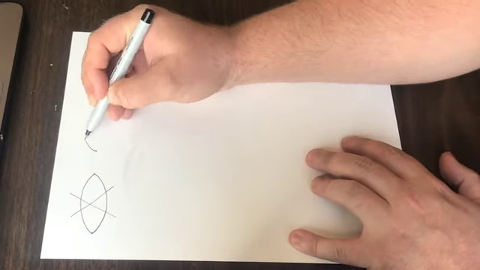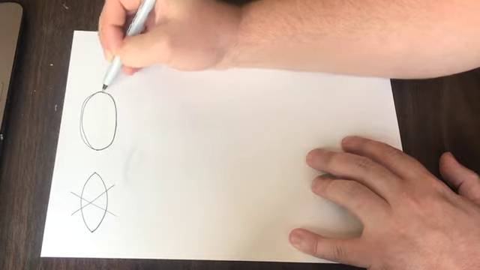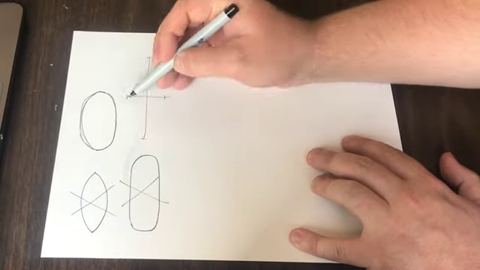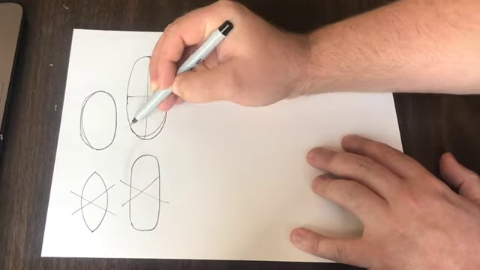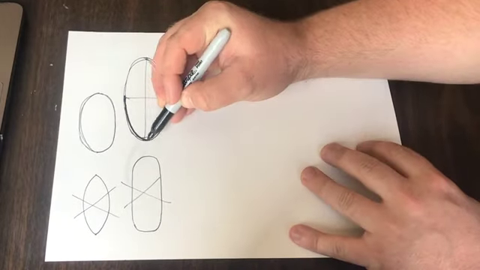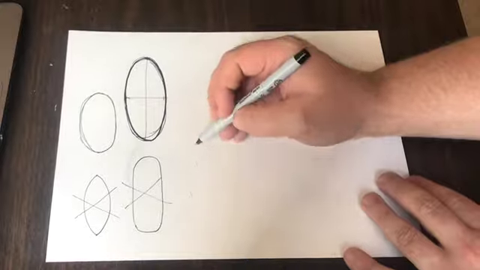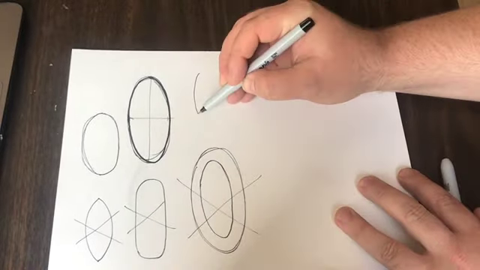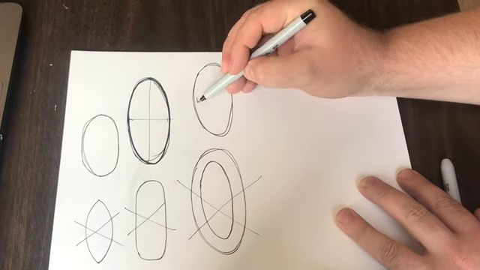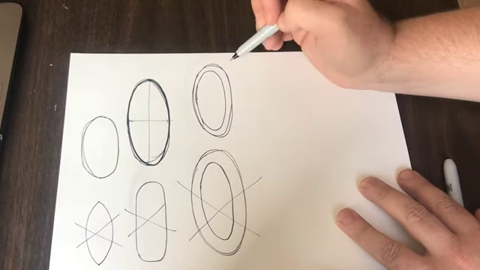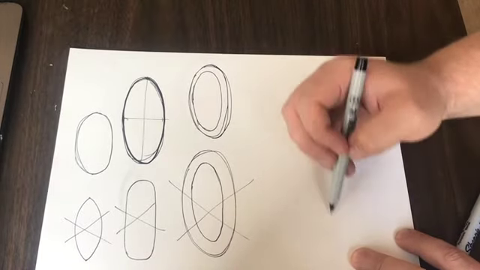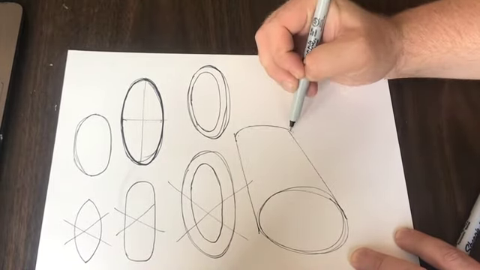Now here's a no-no with ellipses. Notice how that ellipse comes to a point. This one is too much of a square. The idea is to have all four sides, all four corners the same. Now that ellipse there is a little too much the same in the front and the back. The back needs to be less than what you have in the front of an ellipse.